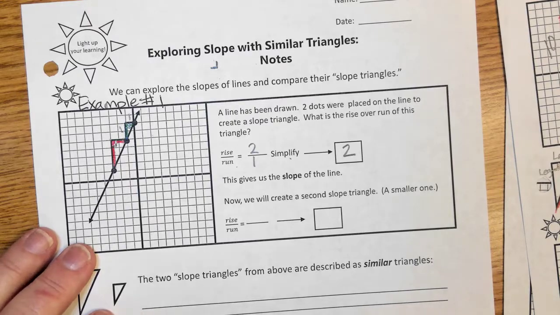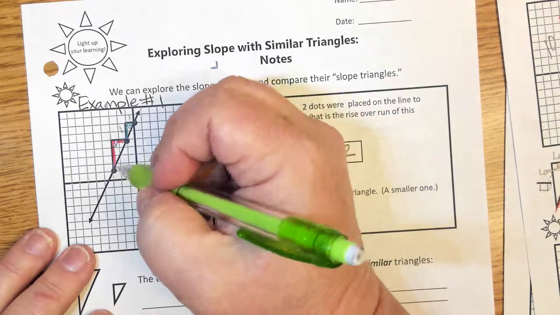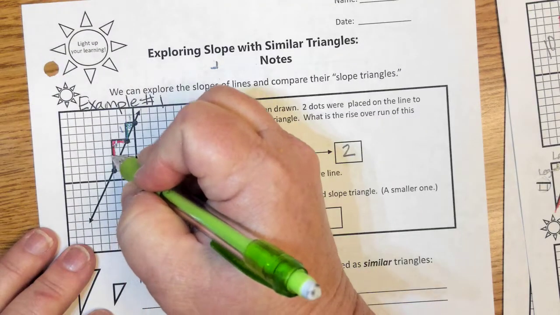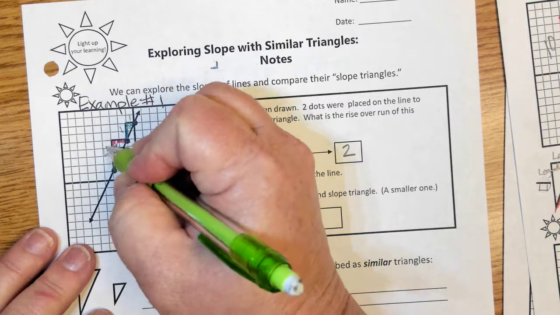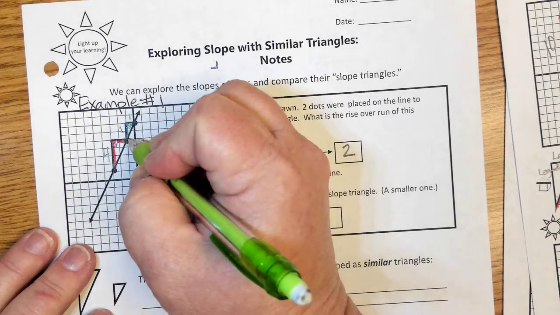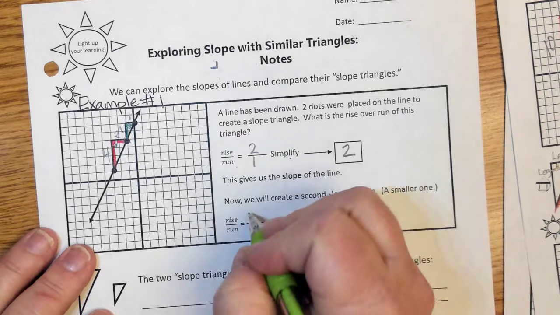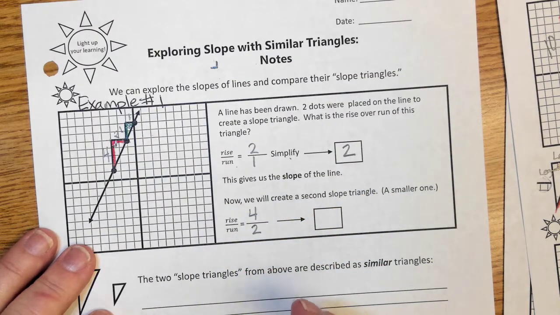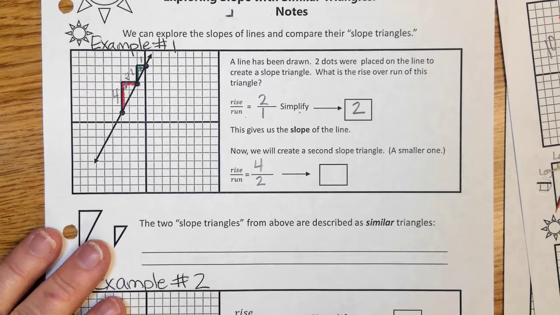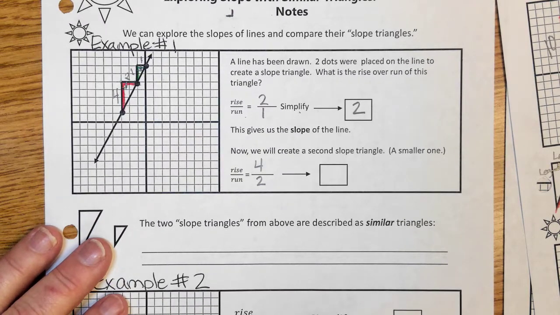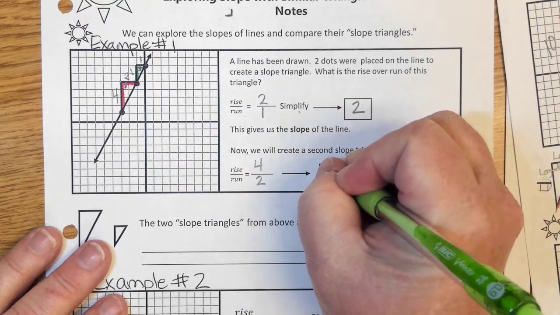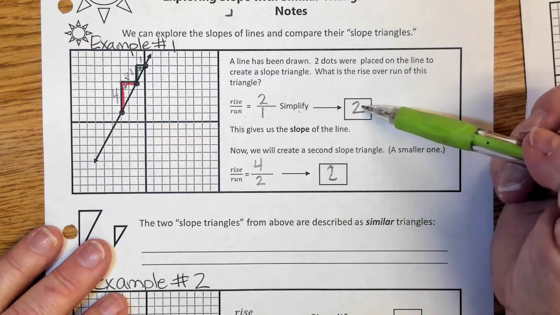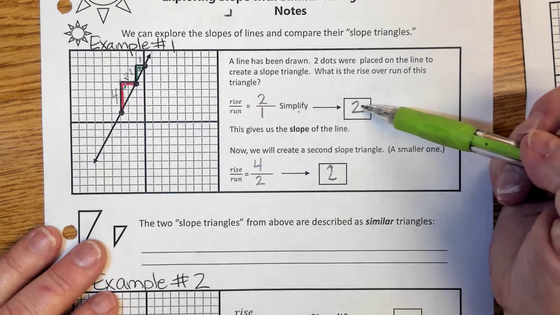So I'm going to look at this second triangle, and I'm going to count my rise and run. I'm going to count 1, 2, 3, 4, and I'm going to count over 1, 2, and I get a rise of 4 and a run of 2. When I put that in my calculator and simplify it, I get 4 divided by 2, math, enter, and it gives me the whole number 2. So even though the two triangles are different sizes, I end up with the same slope.